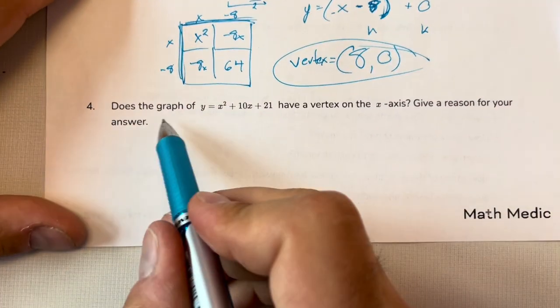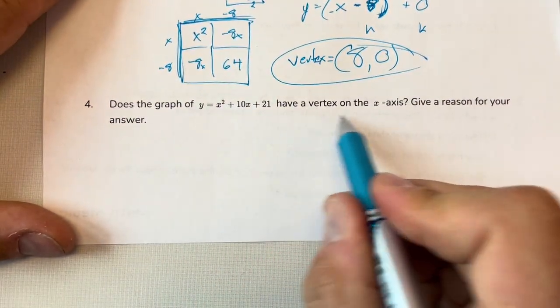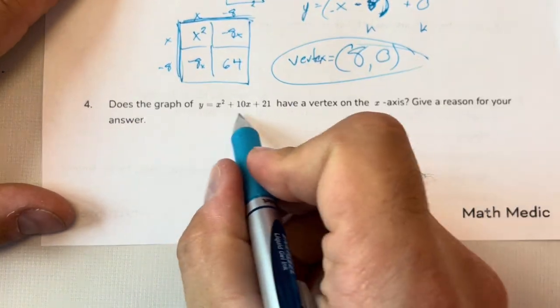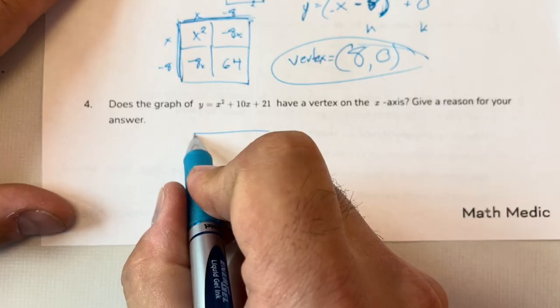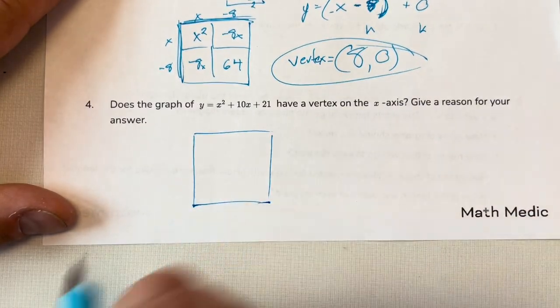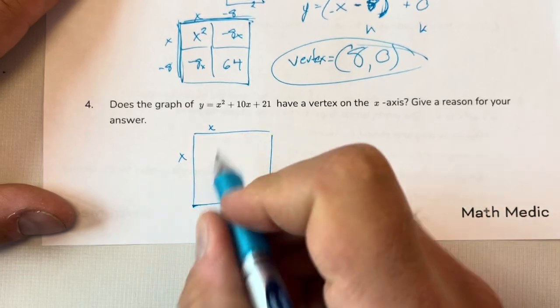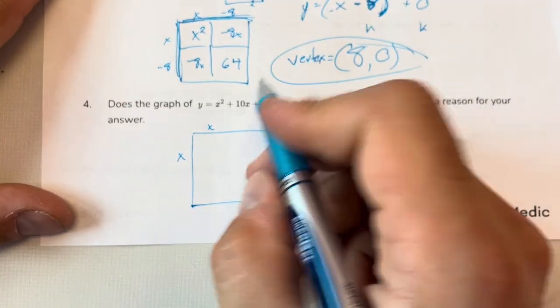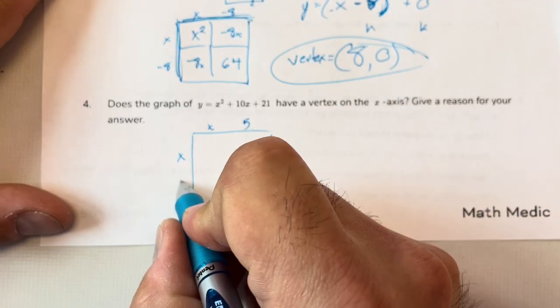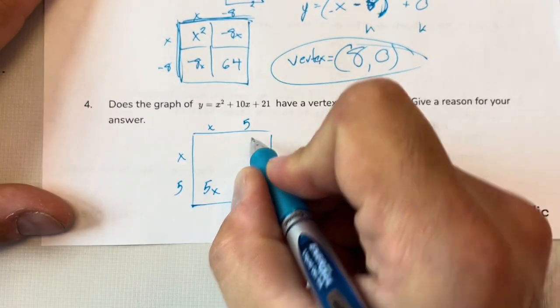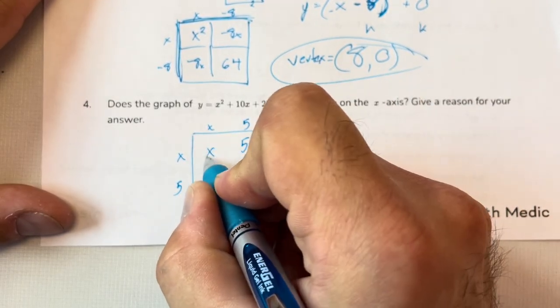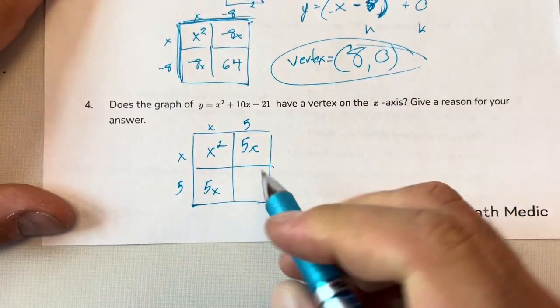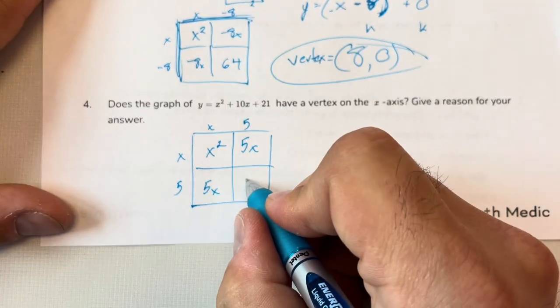Does the graph have a vertex on the x-axis? So we look at completing the square here. I am going to continue with the visuals. If we were to have a square, we would have an x and an x to make that square. And then 10x would get split in half to a 5 and a 5. So we'd have 5x here, we'd have 5x here. This would be our x squared part. In the corner, 5 times 5 would make 25.